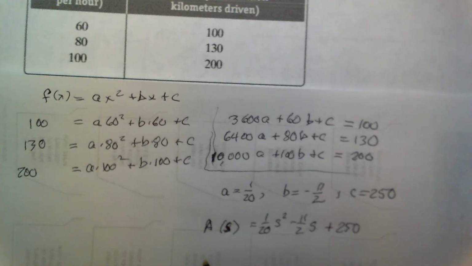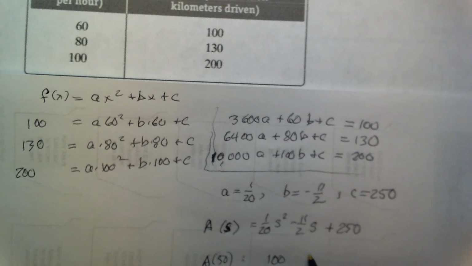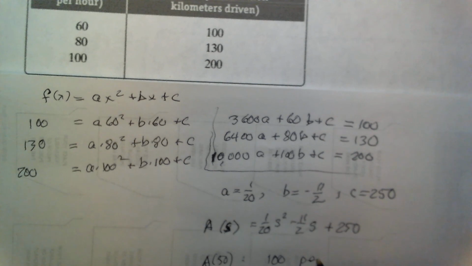And then for A of 50 would be 100 per 200 million kilometers driven.